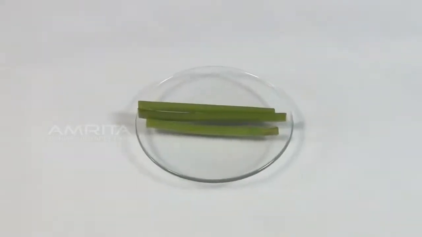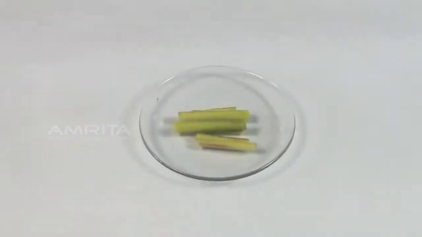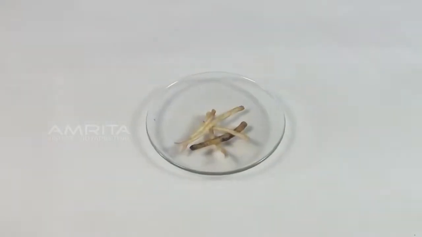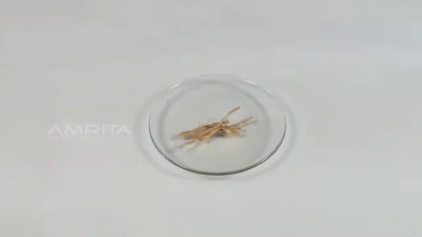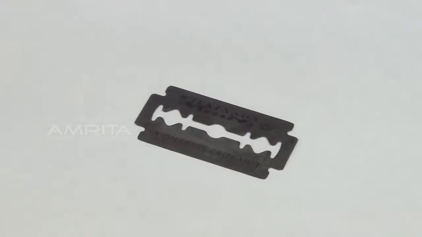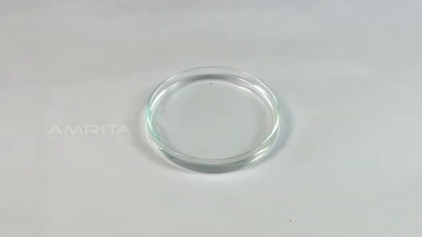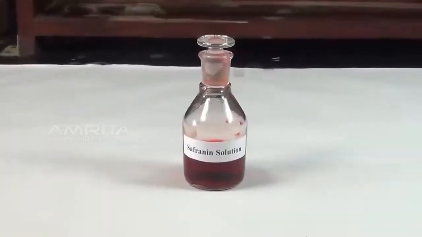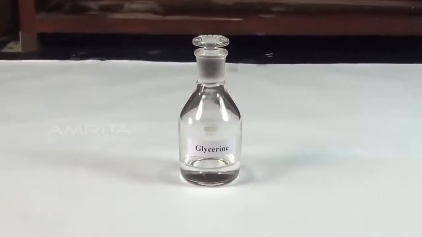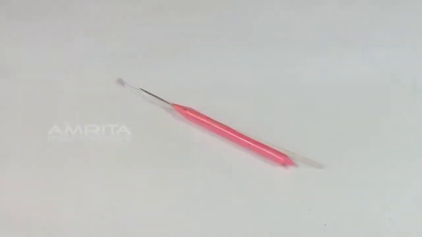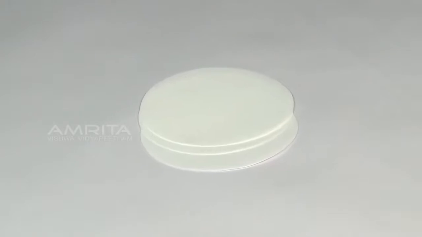tissues differently. Materials required: fresh material of sunflower stem, maize stem, sunflower root, maize root, new blade, compound microscope, slides, cover slips, petri dish containing water, saffron in solution, glycerine, brush, needle, filter paper, dropper.